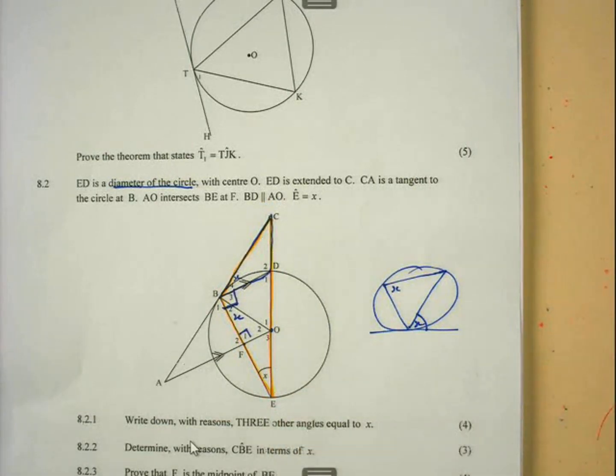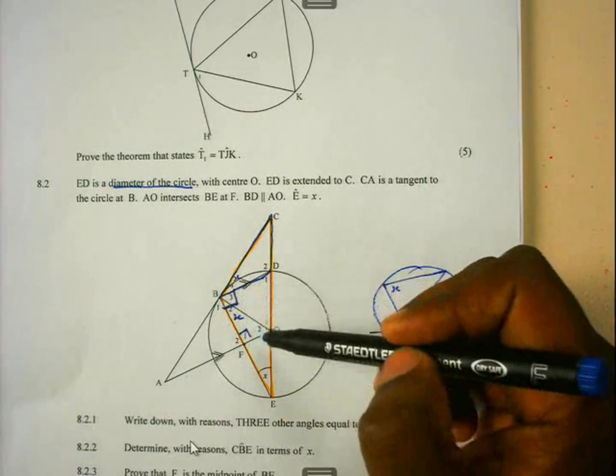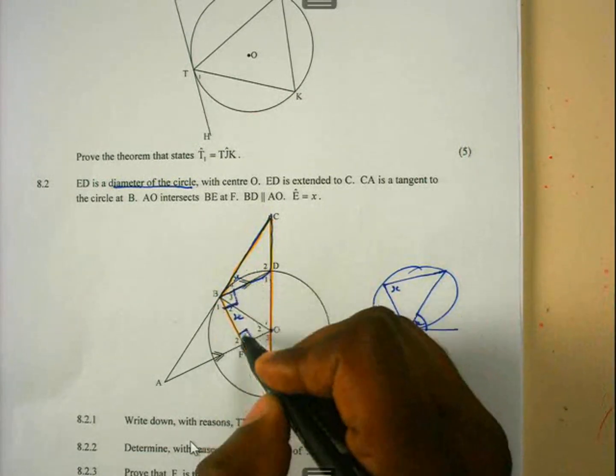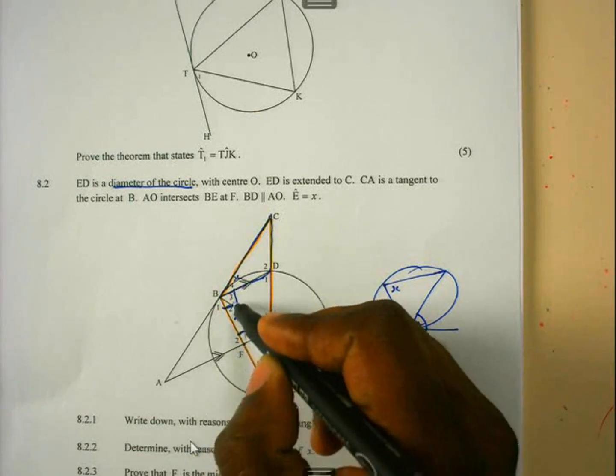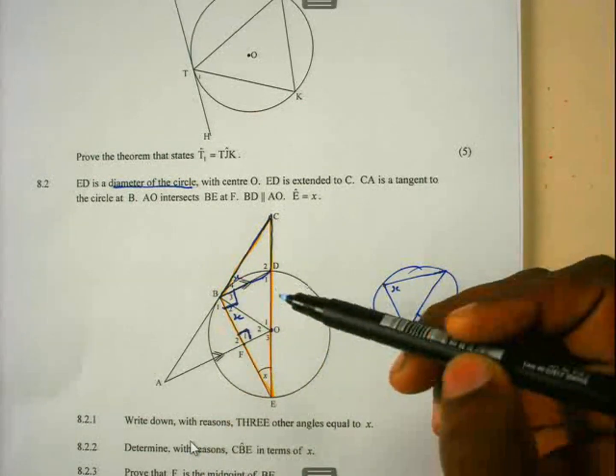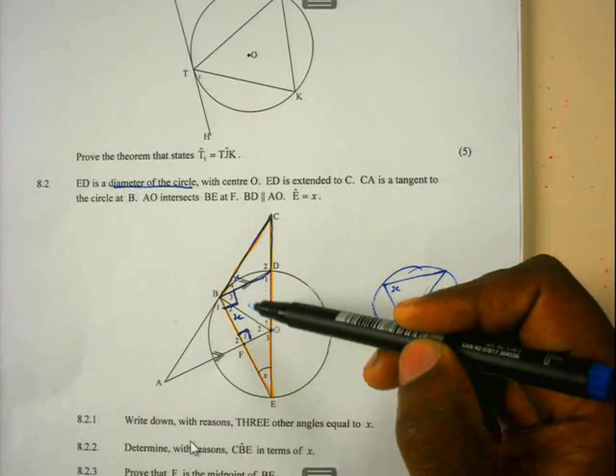BD, what do you know about parallel lines? Alternating angles are equal, corresponding angles are also equal. Co-interior angles give us 180 degrees because the two lines are parallel. So if that is the case, we look at the two parallel lines, but we see now this one is 90 degrees, it means this one also is 90 degrees. Am I right? They are co-interior angles. Can you see that?